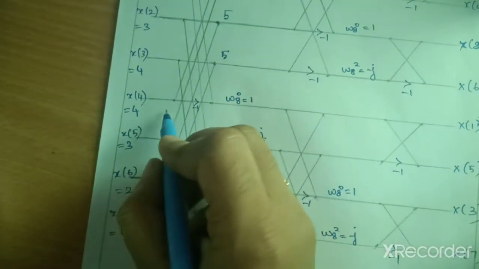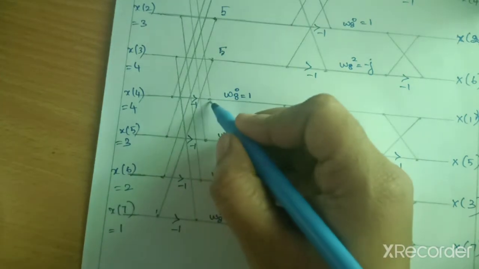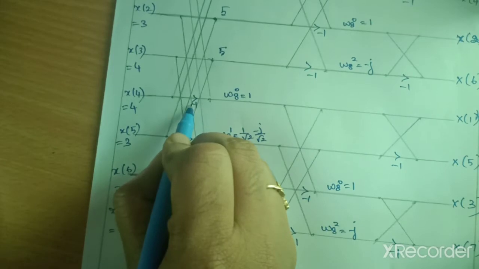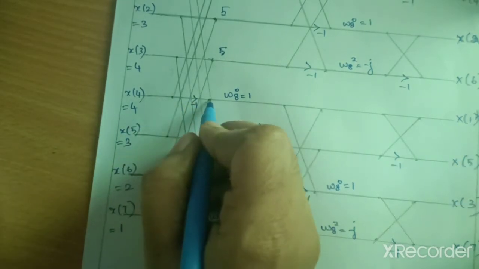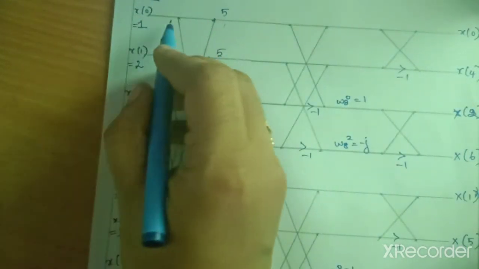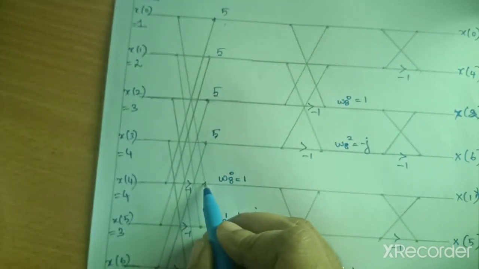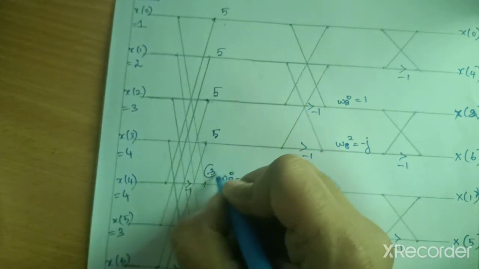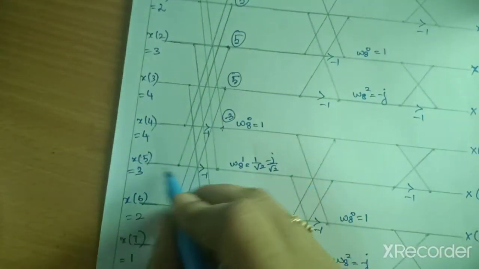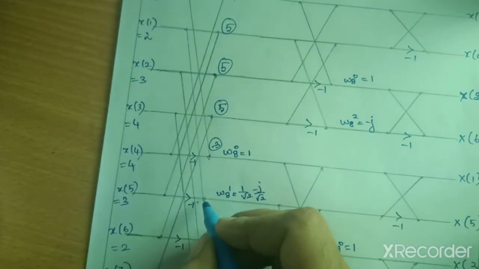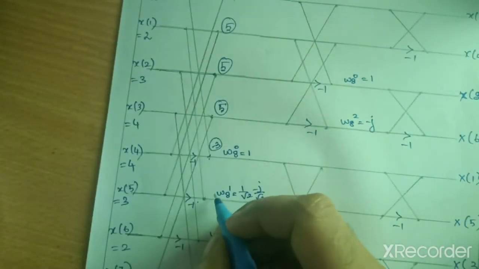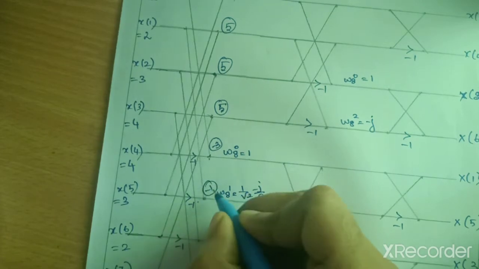So next here, 4 means here we have a minus 1 symbol. So 4 into minus 1, here it comes minus 4. So minus 4, and also here we have 1. So minus 4, 1, the value will be minus 3. So next here it comes minus 3 and then the value of 2. So minus 3, 2, the value will be minus 1.